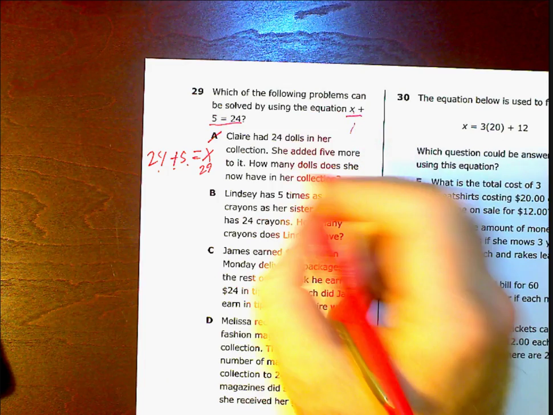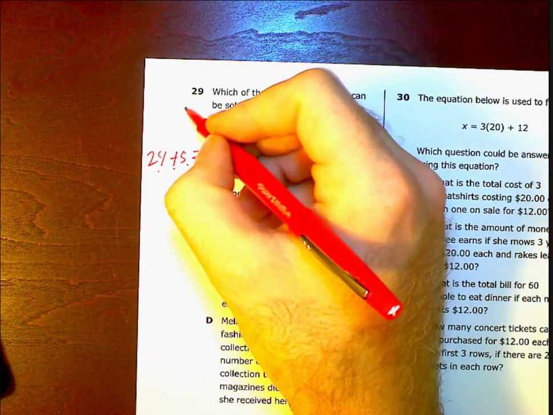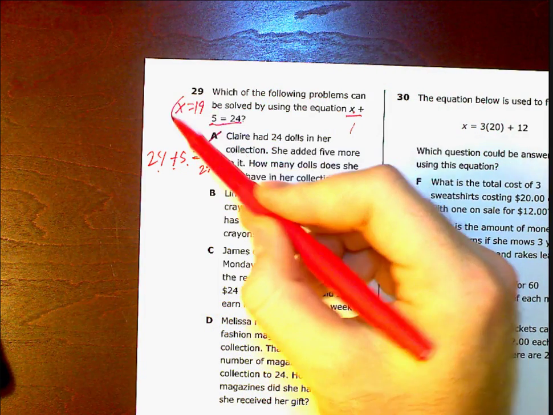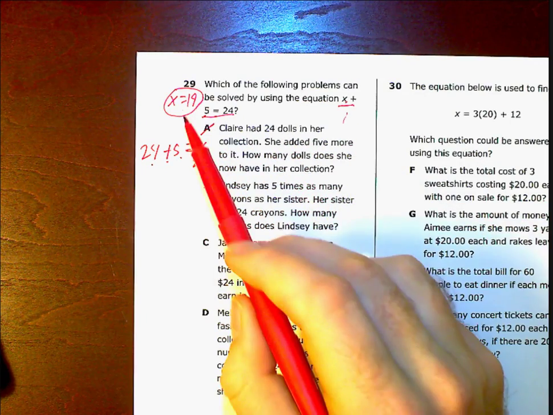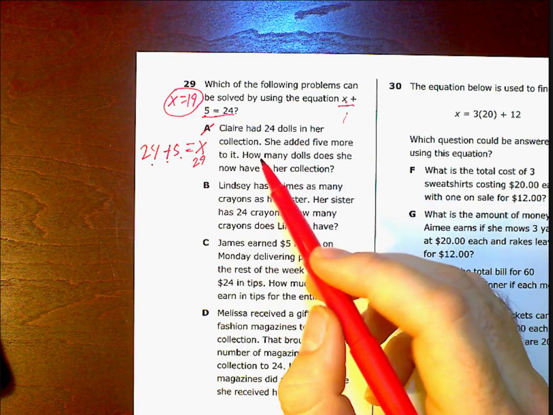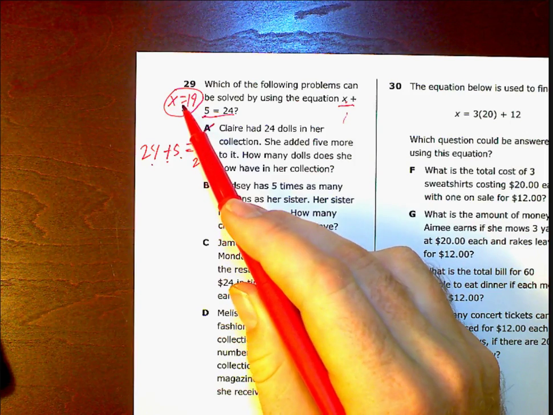If you look up here, x plus 5 equals 24. We know x in our problem is going to equal 19. So if your x does not equal 19 in any of these, and that's on any problem like this, then you know it's not right. So if all else fails, just write the equation out for these, solve for it, and see if it matches 19.